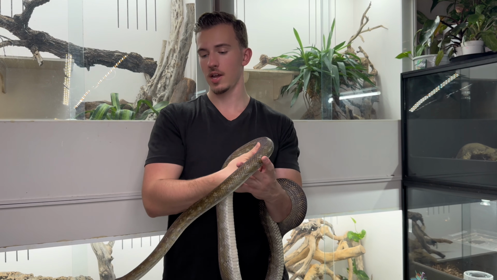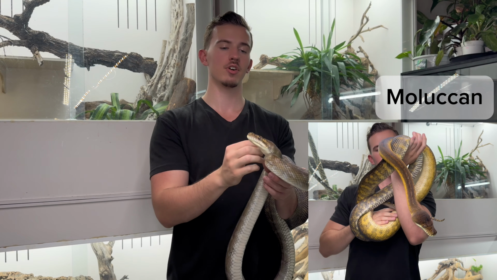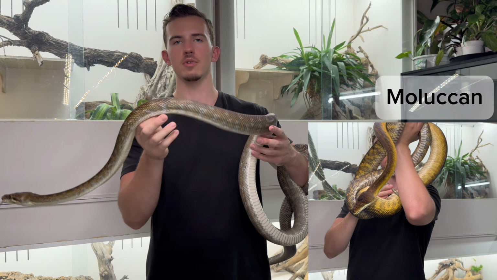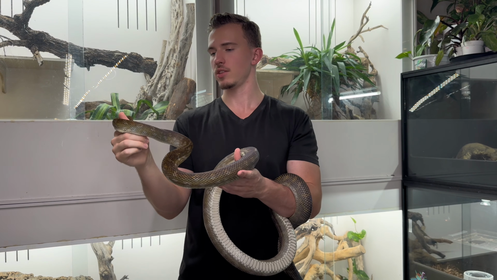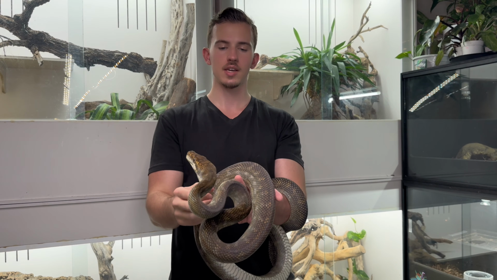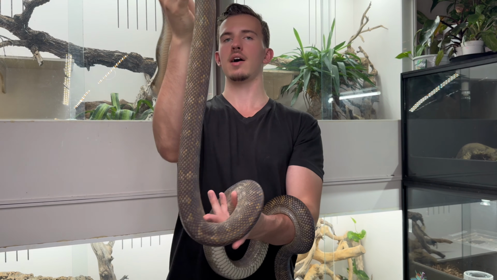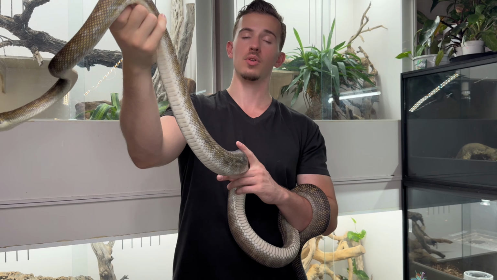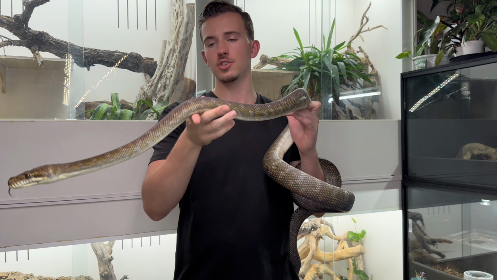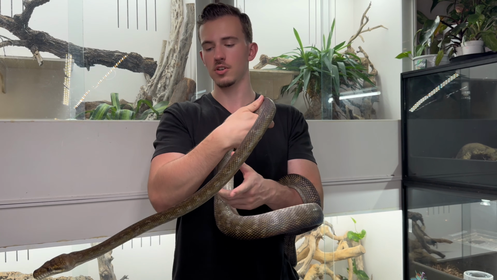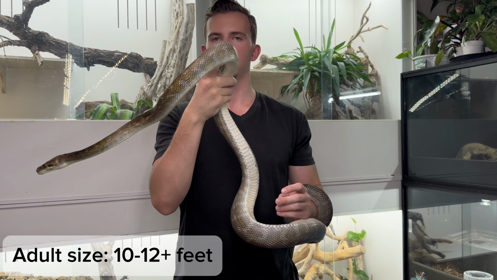Ways to tell Malukans and Key Islands apart: one, their head shape is pretty significantly different. Key Islands have a much more vertically compressed head, where Malukans have a more bulbous head structure. But then from a pattern standpoint, the main way you can tell them apart is that the Key Islands have this kind of silver spotted pattern throughout their body, and that is a trait that you will not find on any Malukan scrub pythons. So easy to get the two mixed up, but there are some key factors you can use in telling them apart. Same size parameters as the other Amethystina.